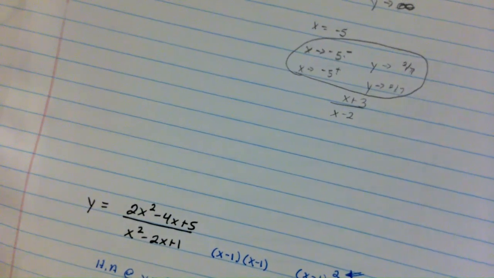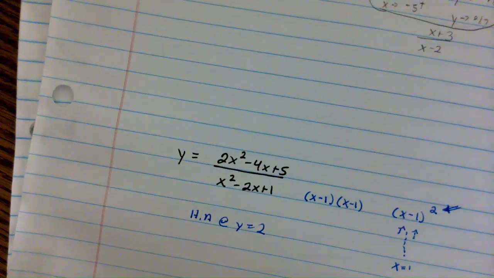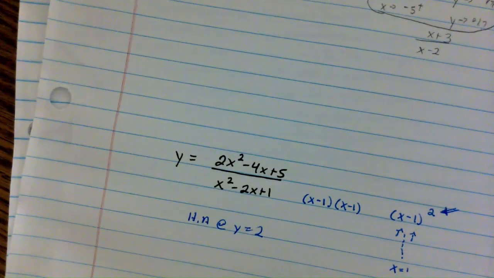I have two others that I really want to focus in on, and that's where the kind of bigger idea is going to come from, because I want to make sure you can understand how to get fractions and everything else that's going to come out of this.